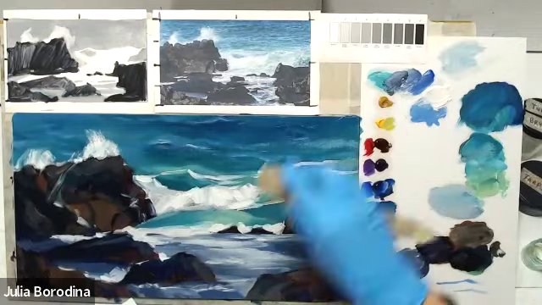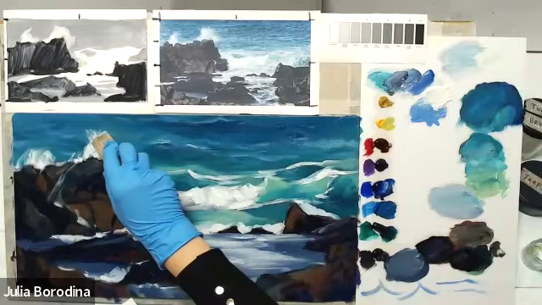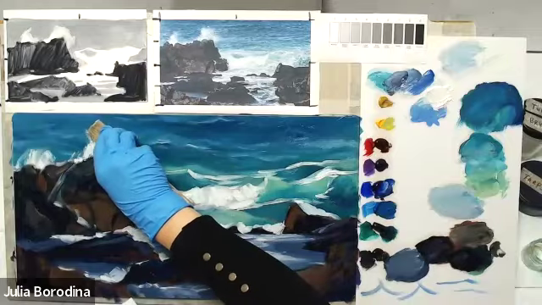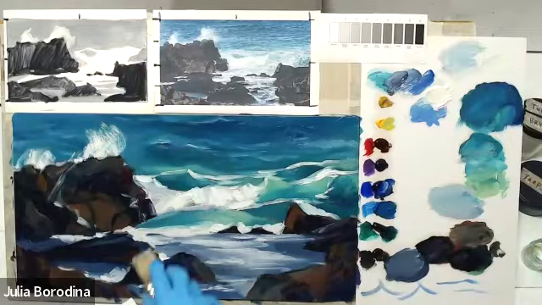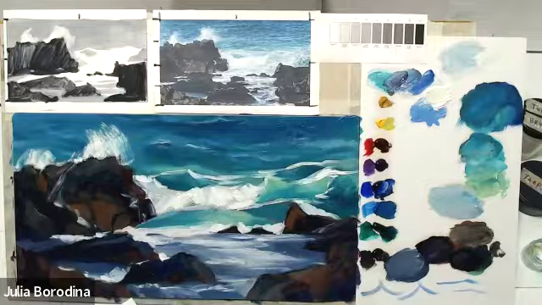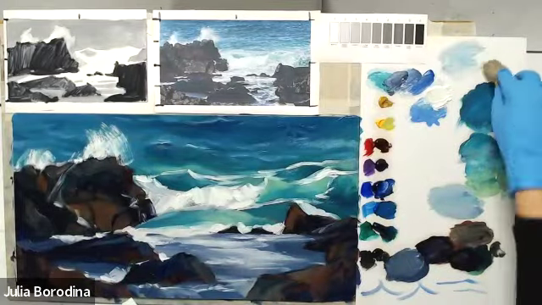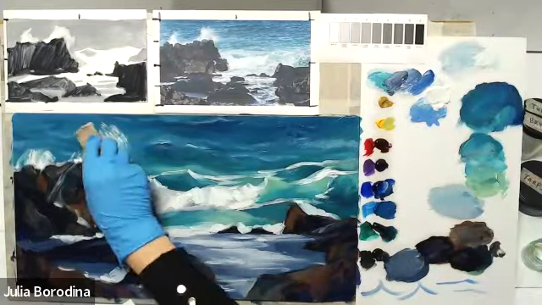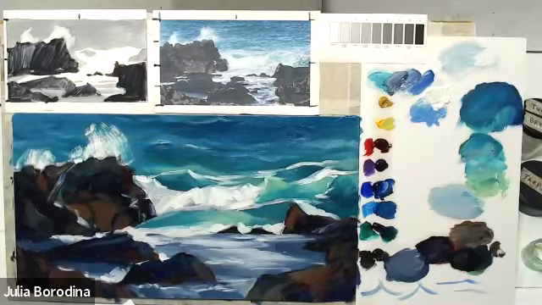Okay, that's better. Let's just see the whole splash. Okay, that's a bit better now.